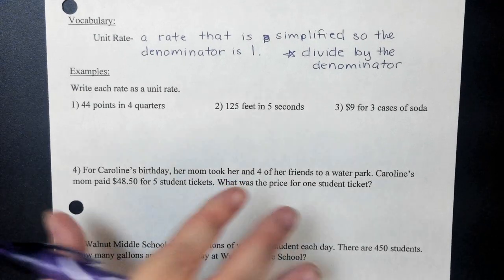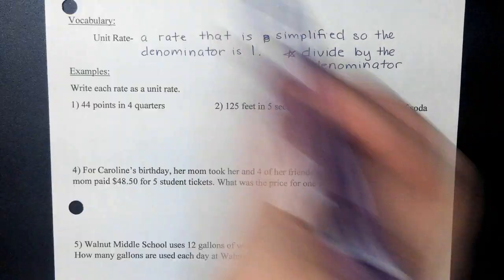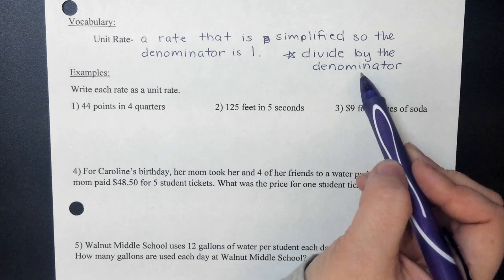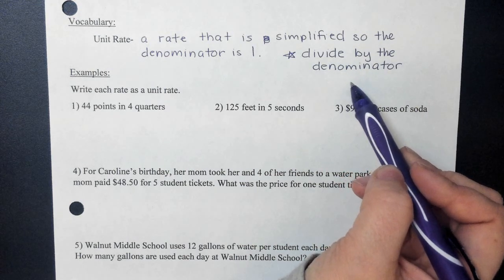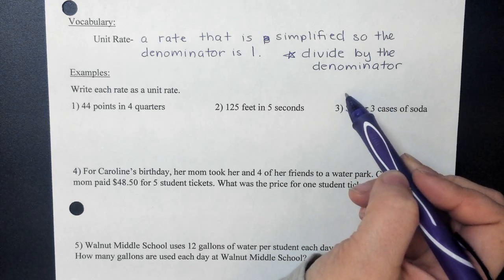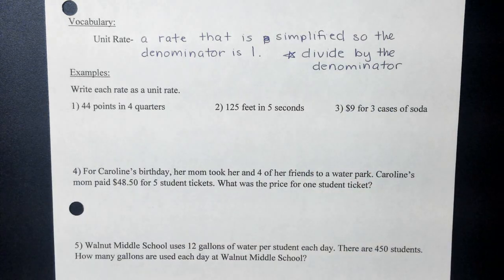Alright. So we're going to set these up every single time. What are we going to be doing? Dividing by the denominator. How do you know what to divide by? You look on the bottom every single time. Alright? So for number 1, setting this up like yesterday, how would I set up that fraction for number 1?